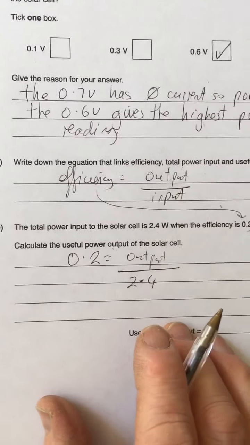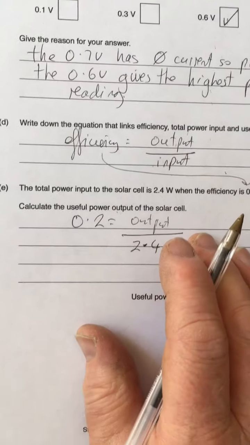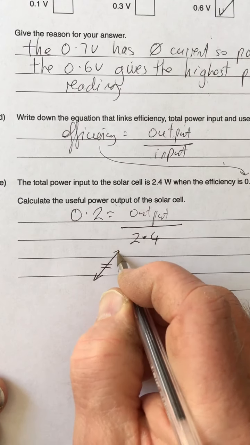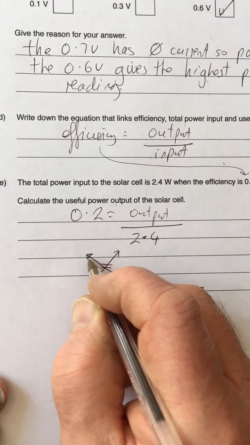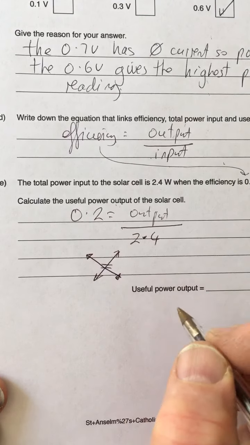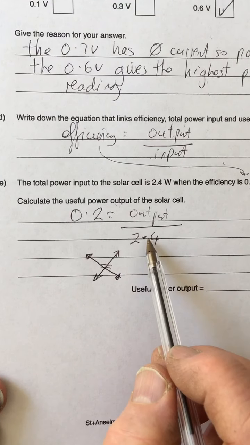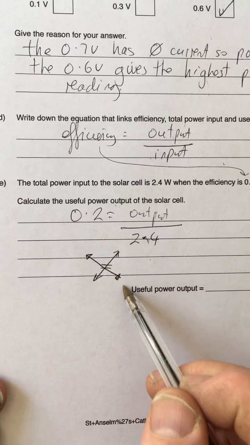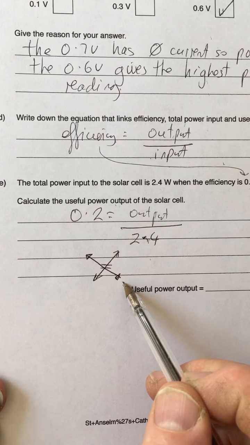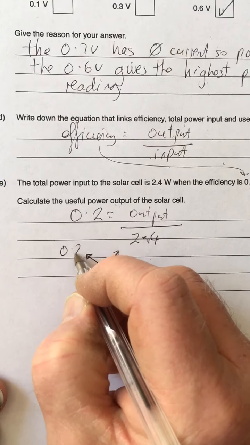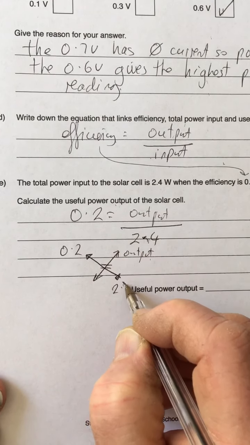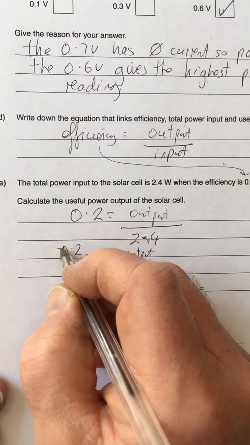Now remember what I've said to you in many a lesson, the best way to deal with this, I think, is this idea. You have crossed arms going through the equal sign. I want to get the 2.4 away. It's got to go across the equal sign. It's down the bottom at the moment. If I put the numbers on here, it's 0.2 equals output divided by 2.4. It's got to go up.